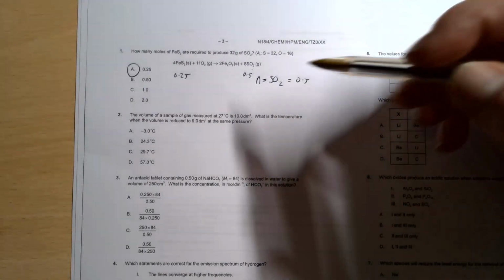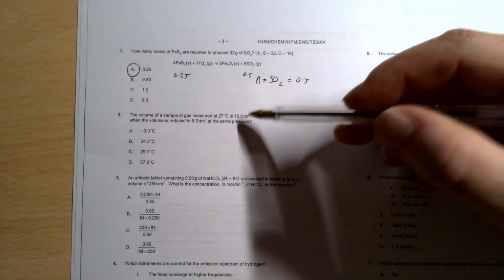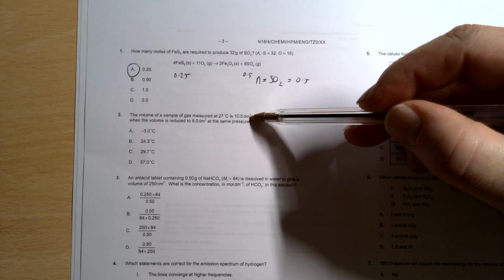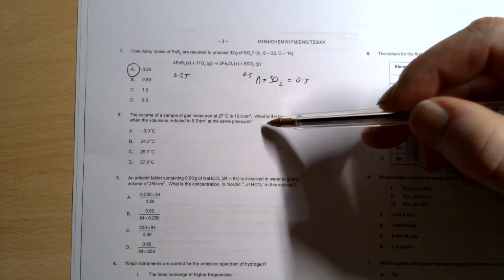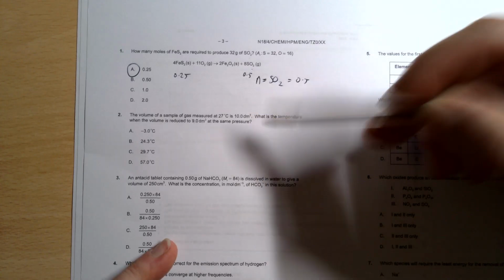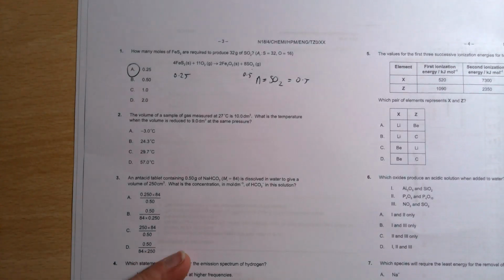The volume of a gas at 27 degrees C is 10 decimeters cubed. What's the temperature when the volume is reduced to 9 decimeters cubed? And this is an example of a question which looks easy on the face of it. It is straightforward, but you can't just assume you can do this in your head without thinking. You don't actually need a calculator for any of the pre-2023 papers, because paper 1 was a non-calculator paper. Nevertheless, you'll still have to do some working out.